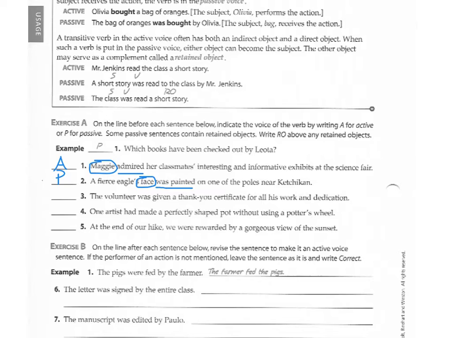Okay. For number 3, the verb is was given. Okay. The subject is volunteer. The volunteer isn't doing the giving. This is also going to be passive voice. Right? For number 4, the verb is had made. The subject is artist. Okay, even though you have a helping verb, it's not a form of be. The artist is doing the making. This is going to be active.